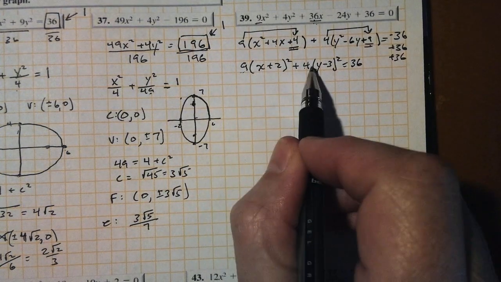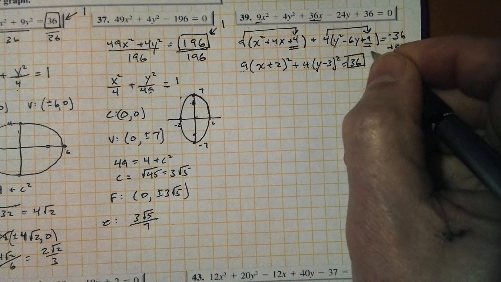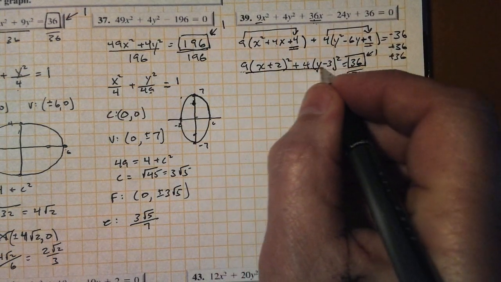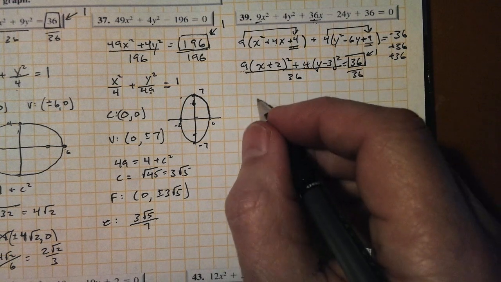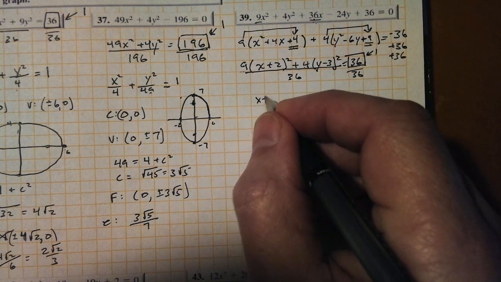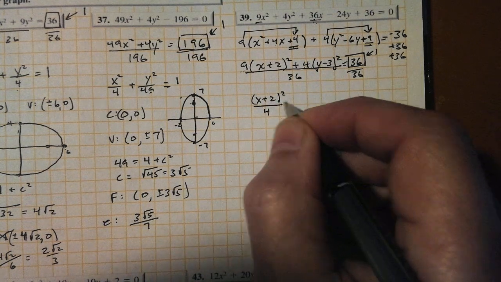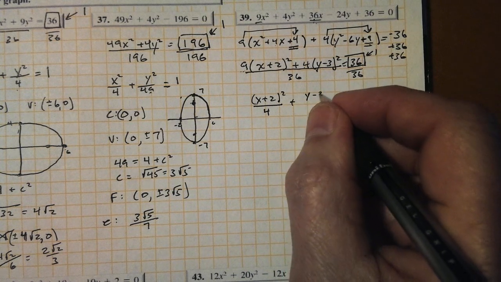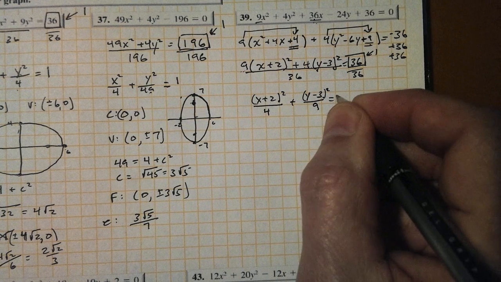But I'm not driven by that at all. I have to make this be 1 now. Divide by 36. 9 on 36, 1 on 4. So I've got (x plus 2) squared over 4 plus 4 on 36, 1 on 9, (y minus 3) squared over 9 equals 1.